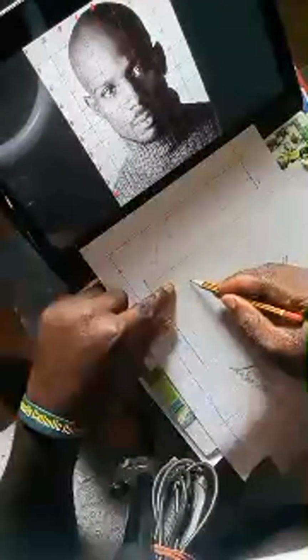We have the hashing method. Just stroke this way continually. And then we have cross hashing. You start with hashing, and then you cross hash.